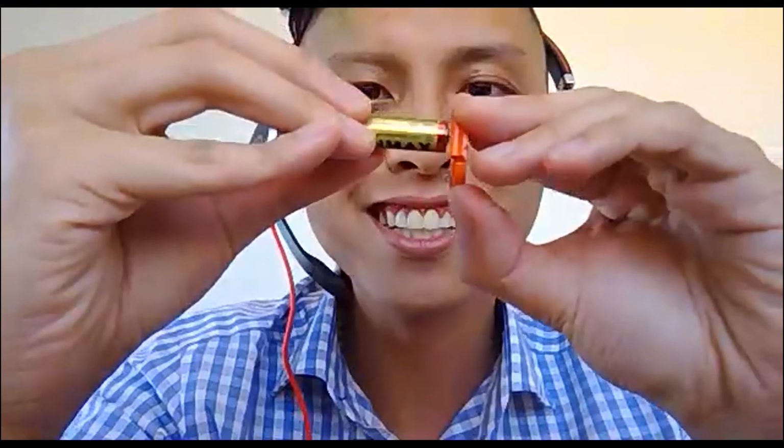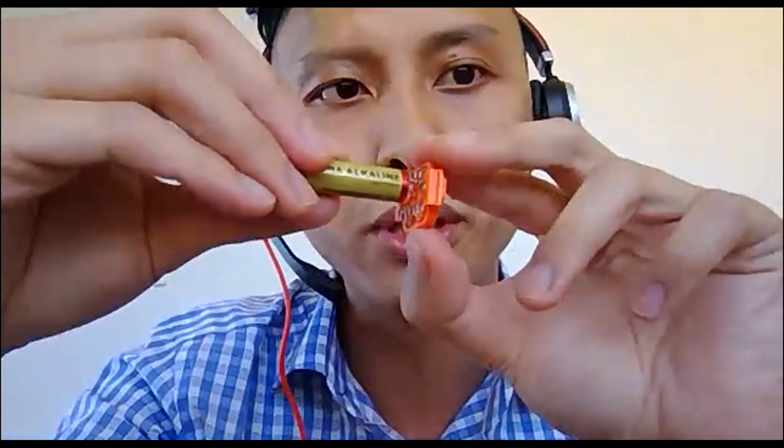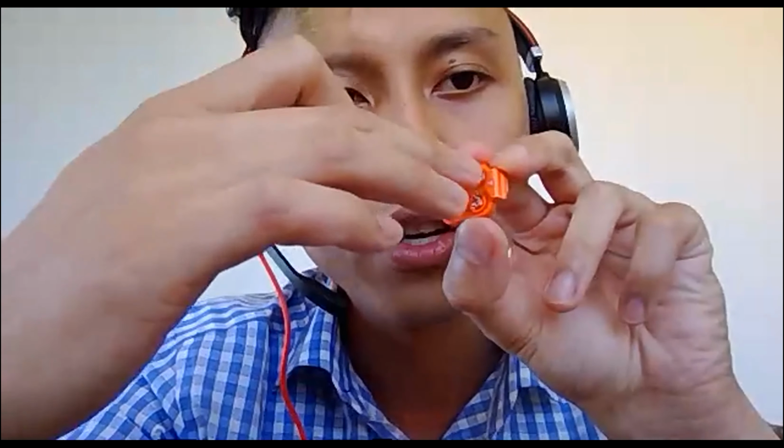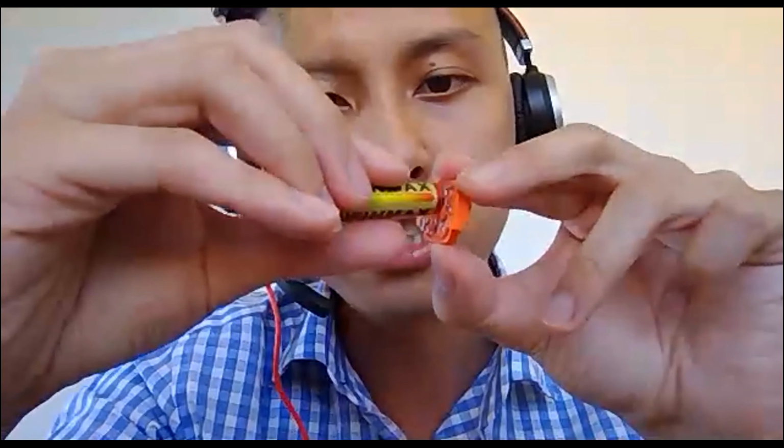So that's all good. What I want you guys to do is put the flat part of the battery against the spring part. You see the spring part? Put the flat part against the spring part, and then put the pointy part against the non-spring part. So you have the spring and the non-spring part. Just put your batteries like this. Does it make sense so far?